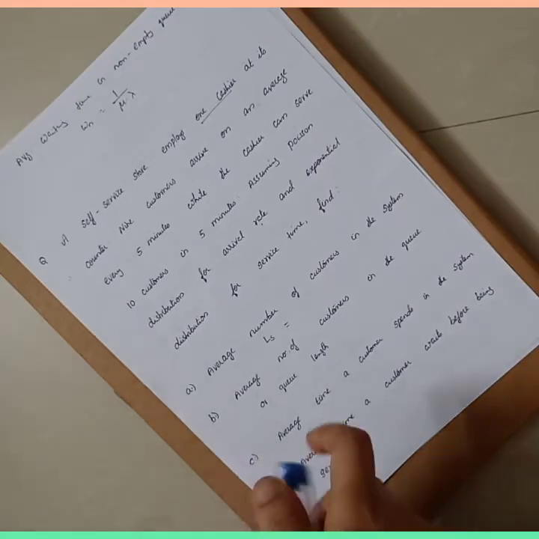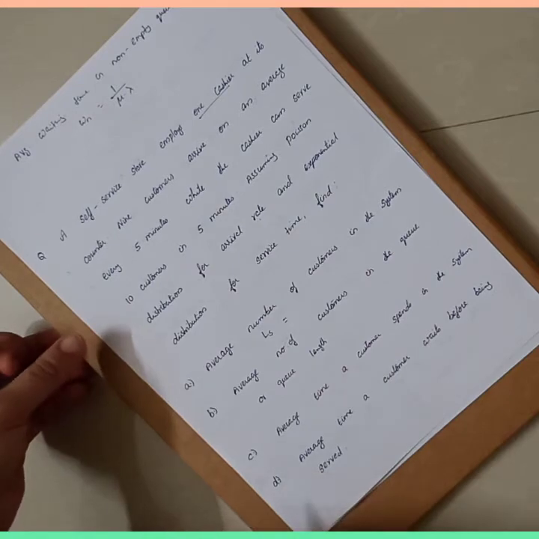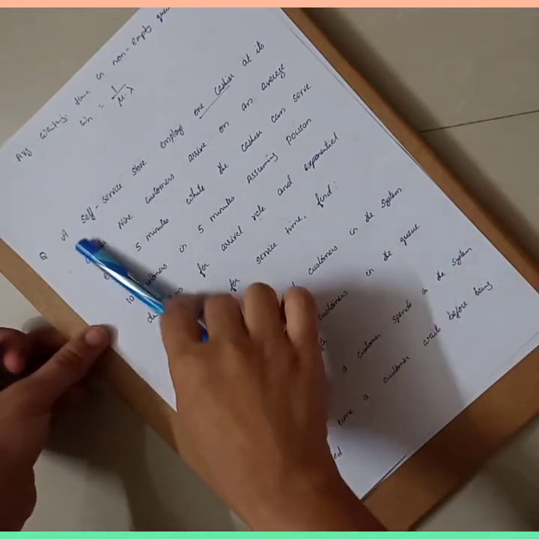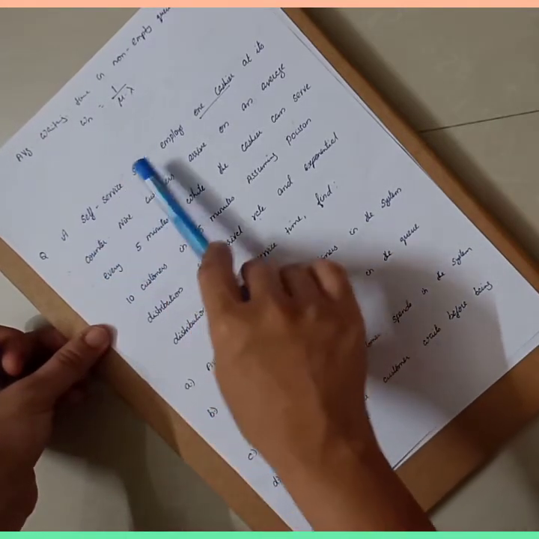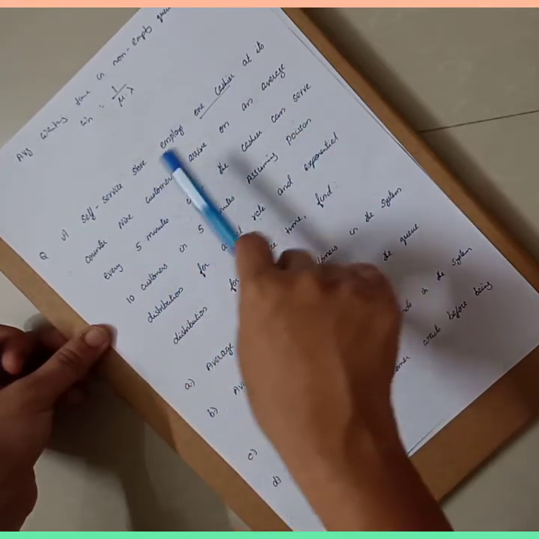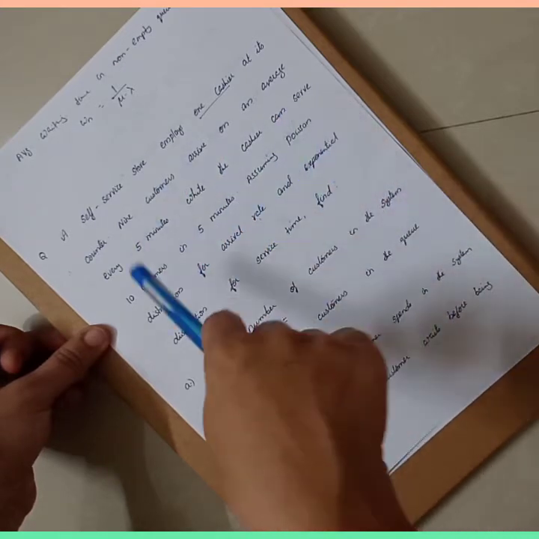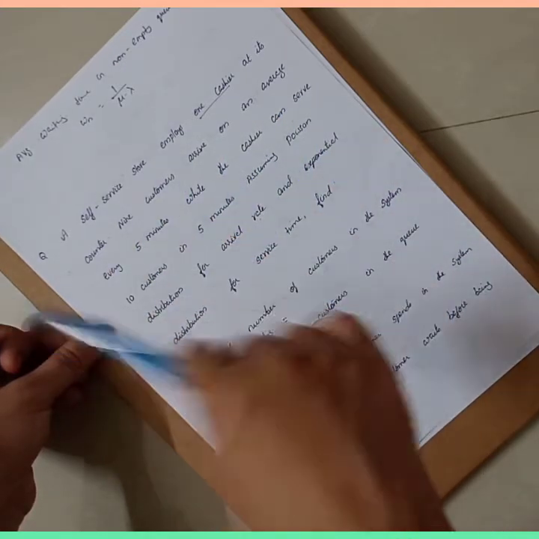Okay students, now let's discuss Kendall notation using a problem. Look at the problem. A self-service store employs one cashier at its counter. 9 customers arrive on an average every 5 minutes, while the cashier can serve 10 customers in 5 minutes.